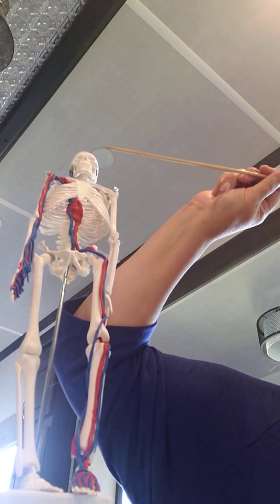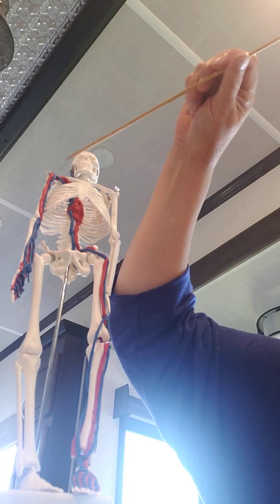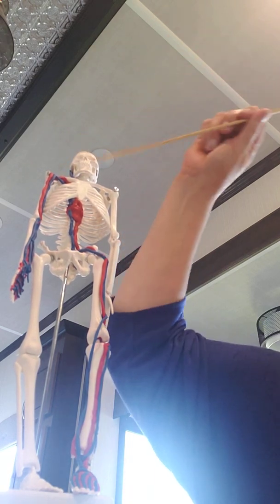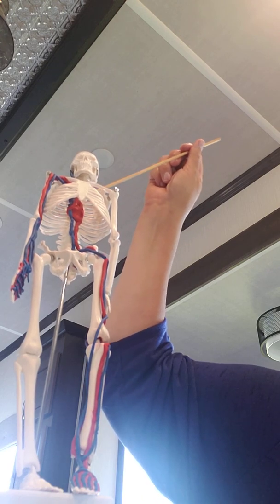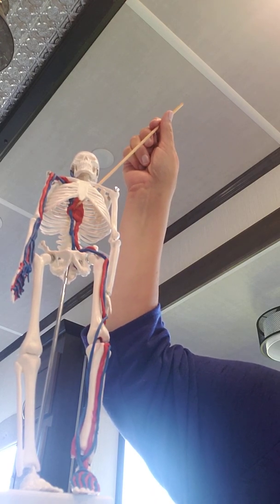If we went up towards the head, we would have the internal and external jugulars. Back down from the subclavian draining there, we go then into the superior vena cava.